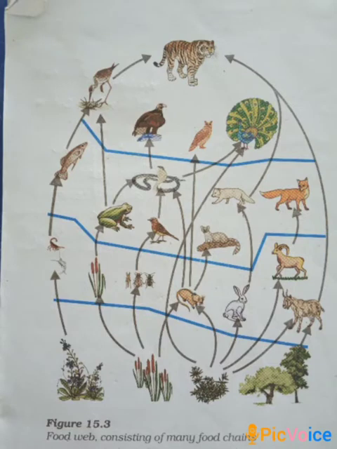Children, here you can see so many food chains, and all these food chains are interconnected. This forms a food web. A food web is the natural interconnection of food chains.